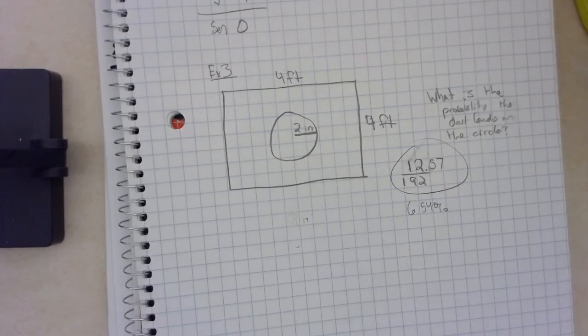Because he multiplied, so I'm assuming he multiplied 4 by 4 to get 16, and then converted that to inches by multiplying by 12. Tell him what you did one more time. Okay, so that is kind of what I did. First I found the area of the circle in inches, but then I converted it afterwards. I multiplied 4 by 4, and then I converted it.